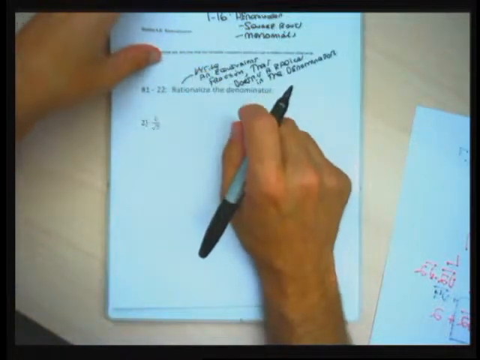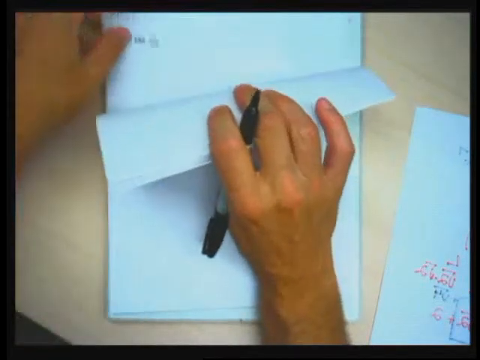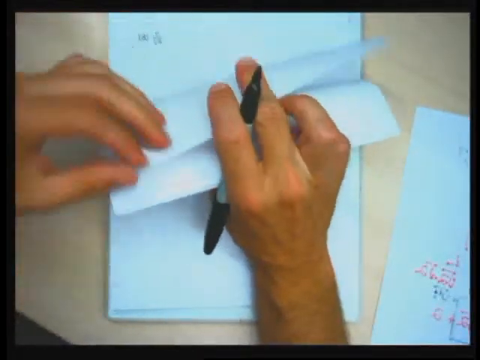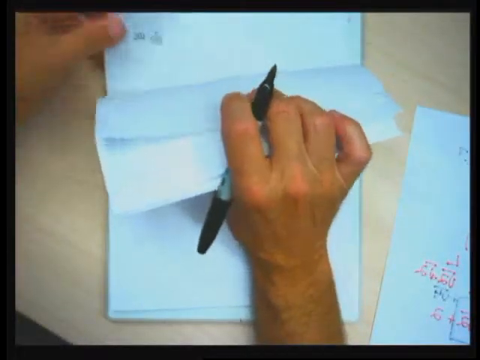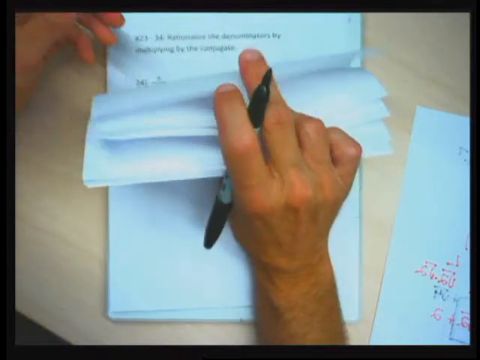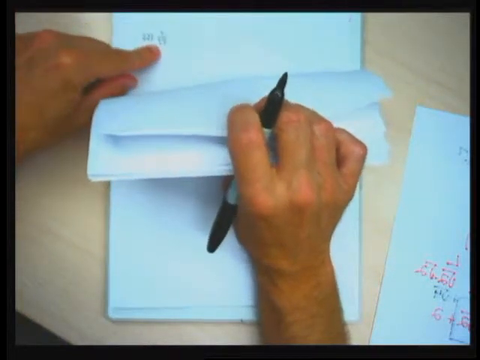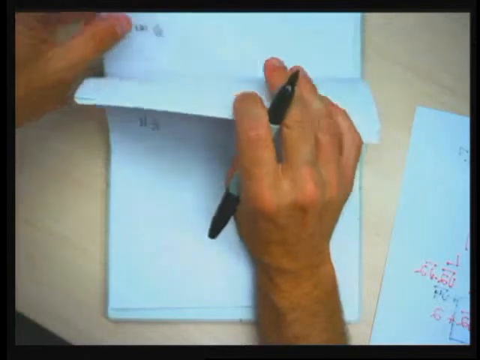The next group of problems, so it probably means 1 through 15, because 16 it changes. At 16, 18, 20, 22, there's only a single term in the denominator, but it's a non-square root.